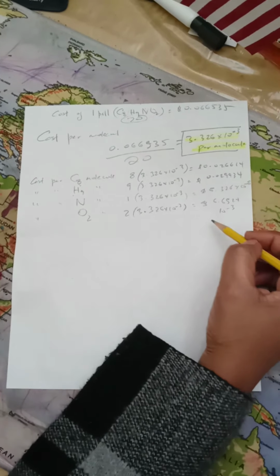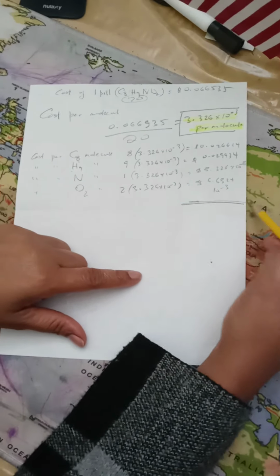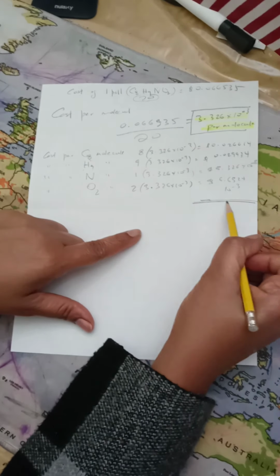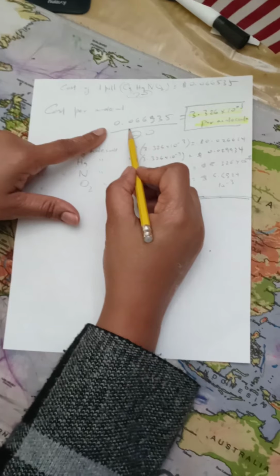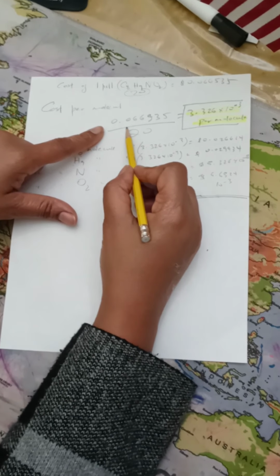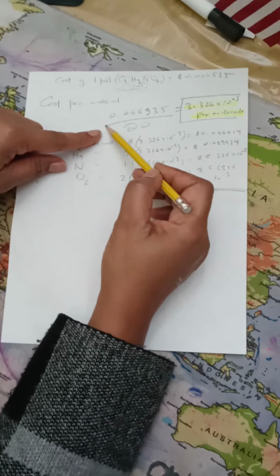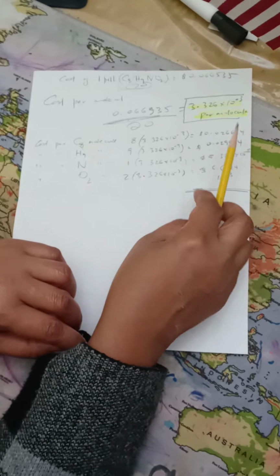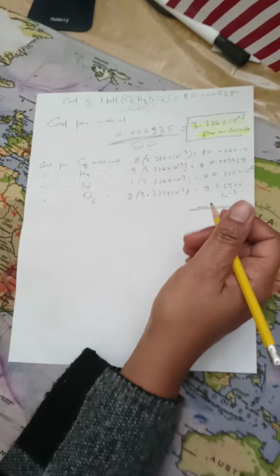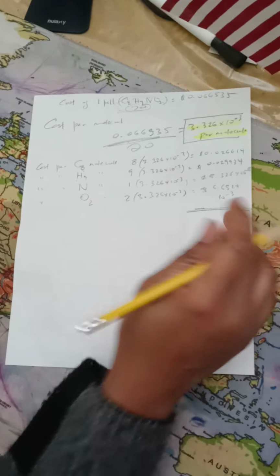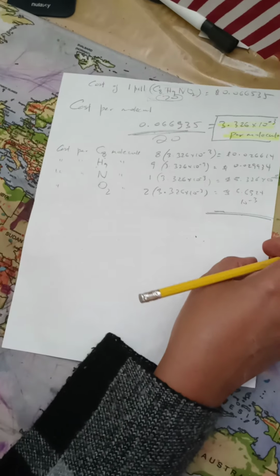When we add back all of this, when you put all of this back into the calculator, it's going to work out back to the cost for the individual pill. And the individual pill, remember, it was this. So basically that is how we solve this problem, and I hope you understand what I did.